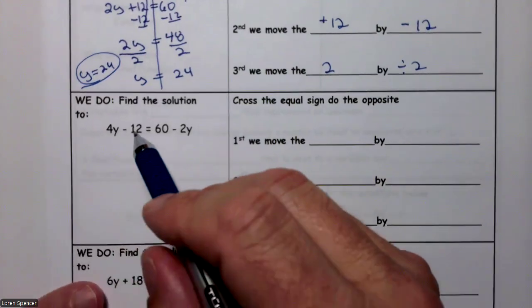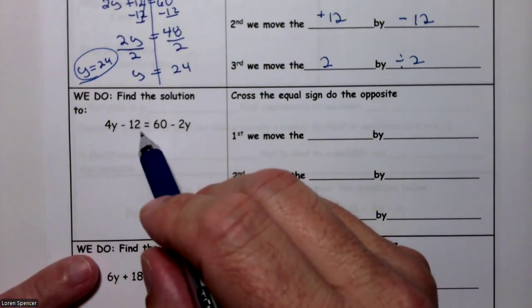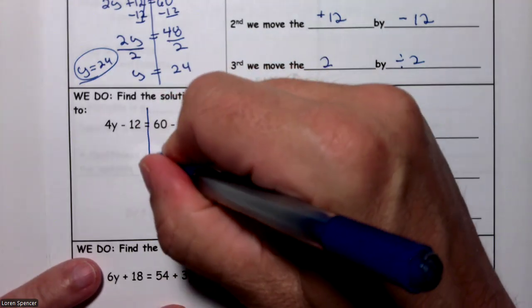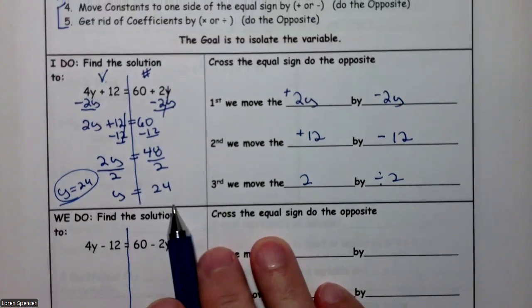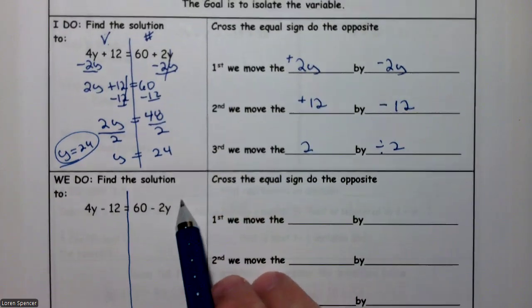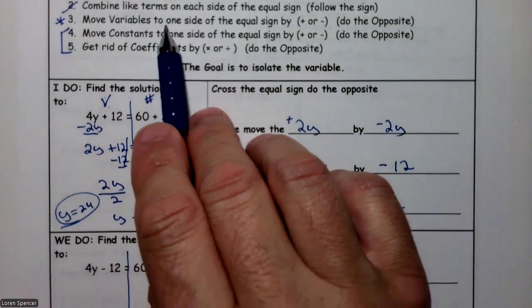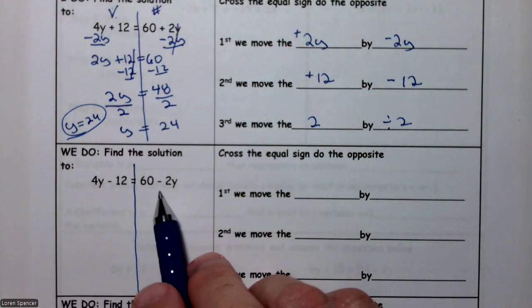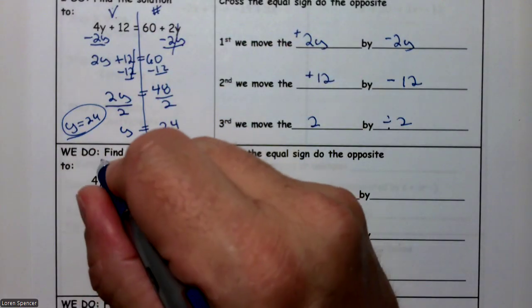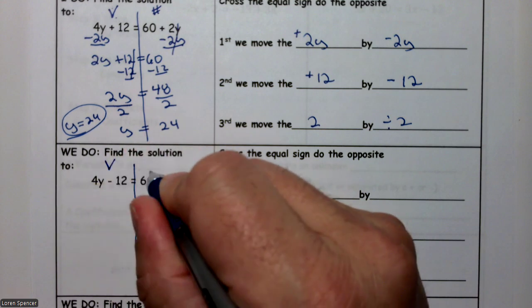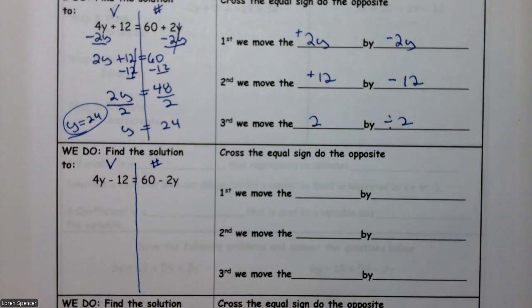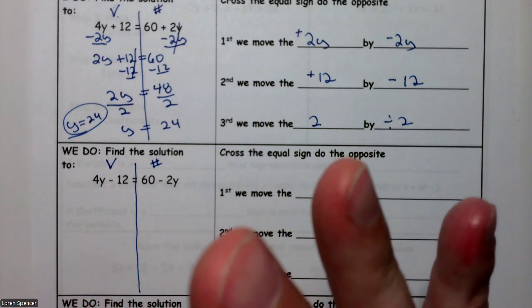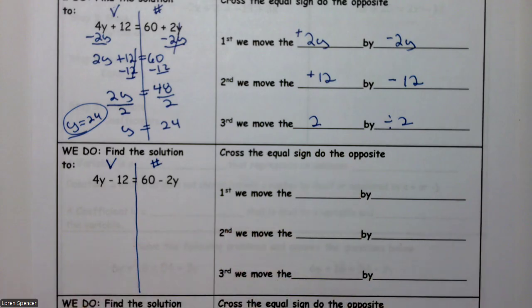The next one, 4y minus 12 equals 60 minus 2y. Well, the very first thing is we go, okay, we can draw our line and cut it in half. Looking at our steps, do we have variables on both sides? Yes, we do. So we start off by moving variables to one side. So I want the variables in this class, I want the variables on the left, and I want the numbers on the right. It'll help you out later on in inequalities. Technically, you can solve it either way, but for my class, I want to do it this way.